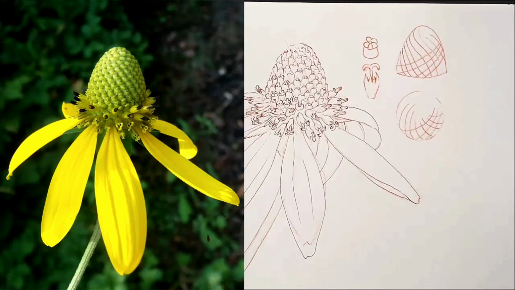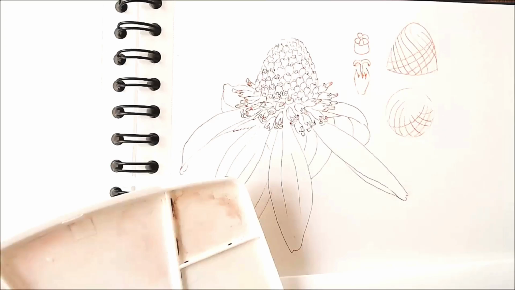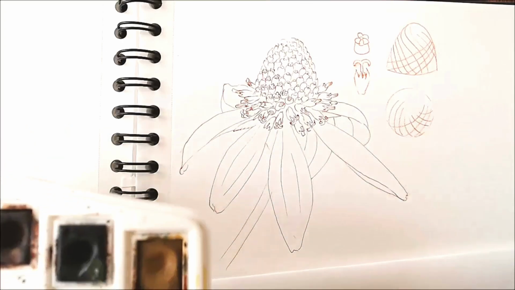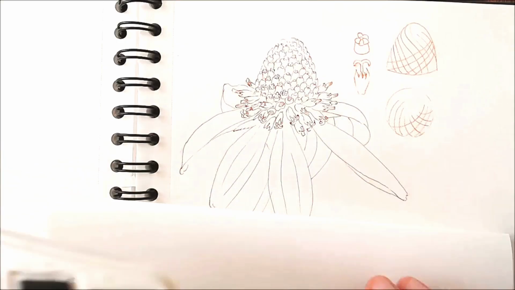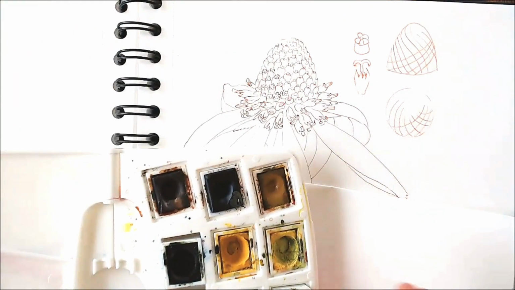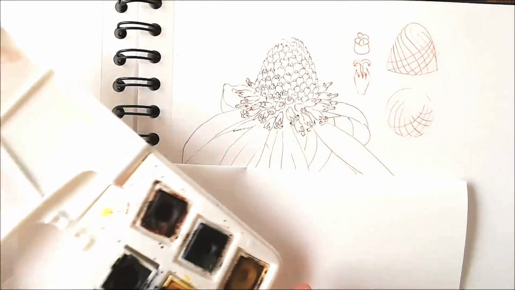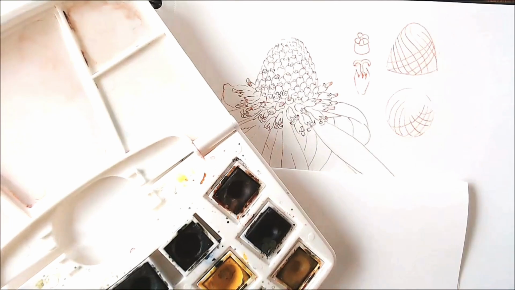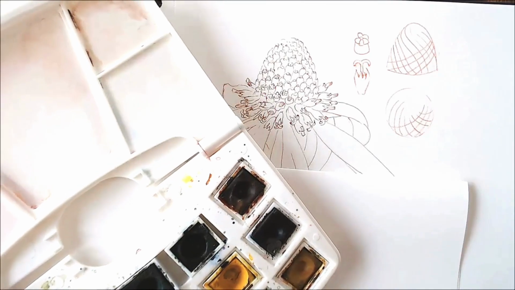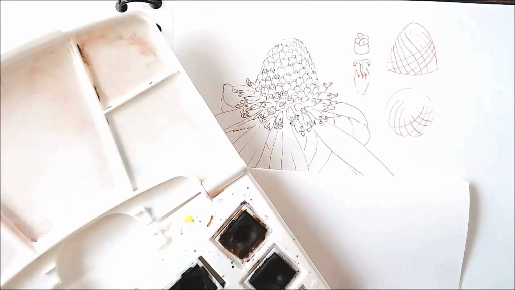And have some watercolor. I will need two types of yellow. I'm taking my small Van Gogh watercolor kit, and I will need two yellows for this, a lemon yellow, a bright one.